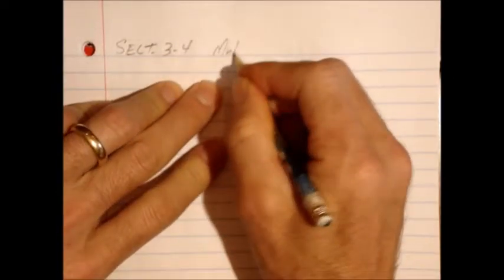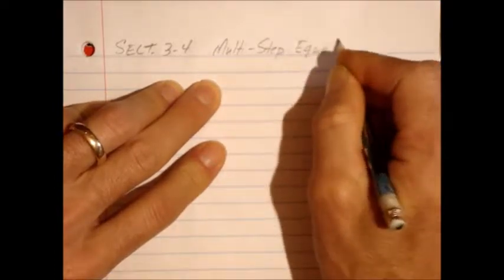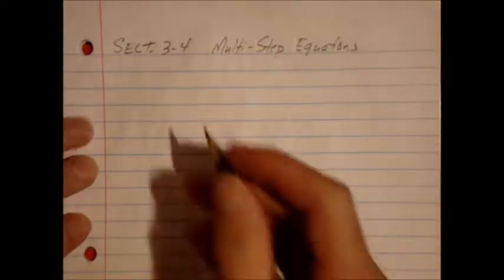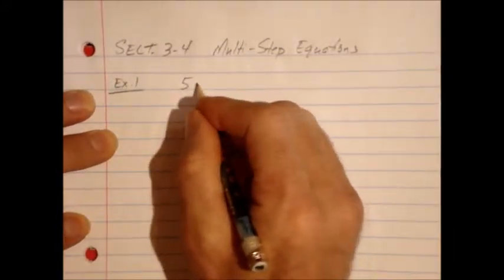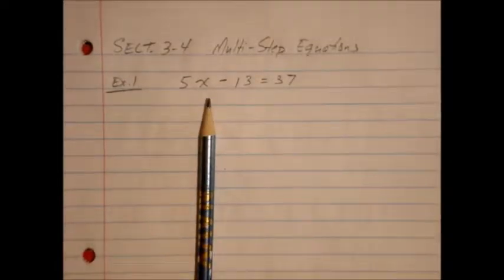If you're comfortable with fractions, that's a good and helpful thing. Alright, today, section 3-4, these are considered to be multi-step equations. Solving multi-step equations and solving stuff like this. I'll just throw up the first example. Have a look. 5x minus 13 equals 37. Remember doing this stuff in pre-algebra, Eli? Solve for x, yeah, multiple steps.